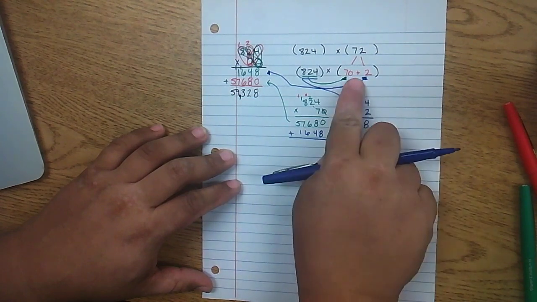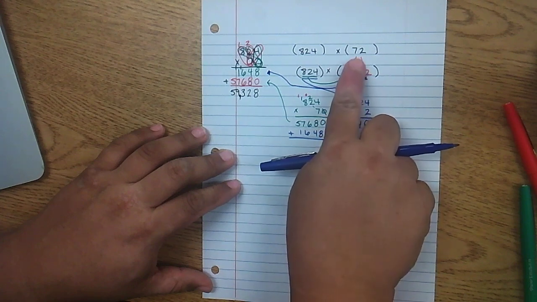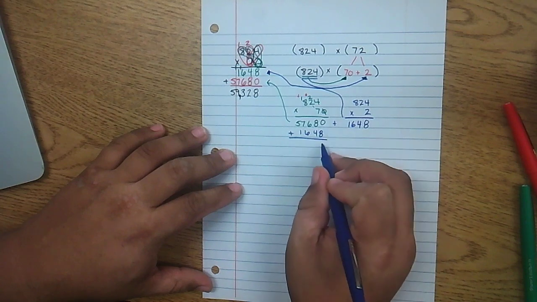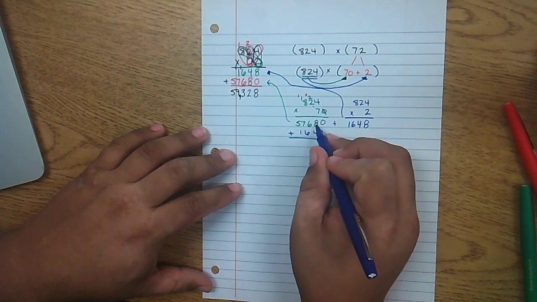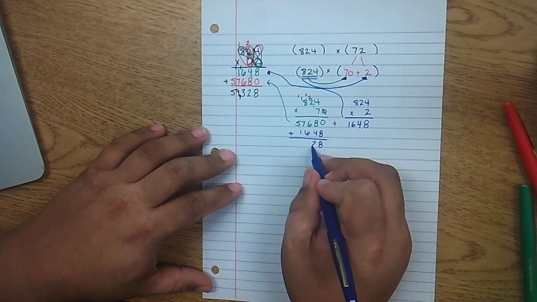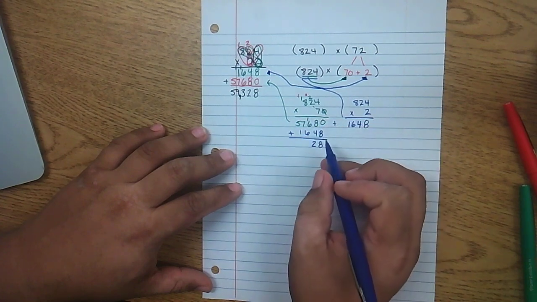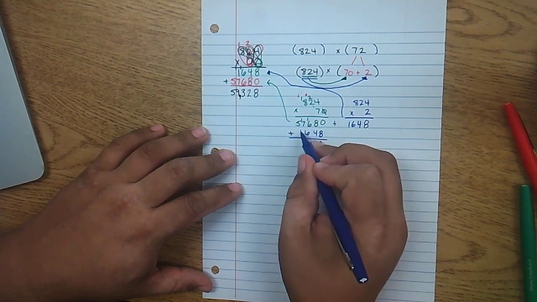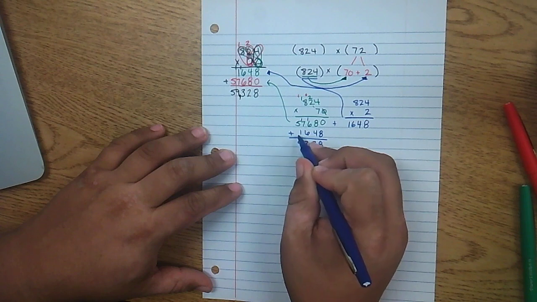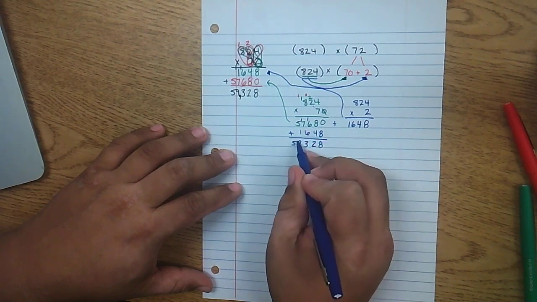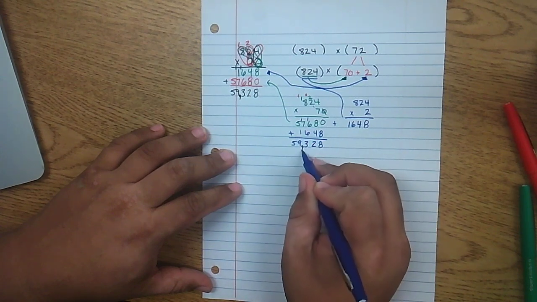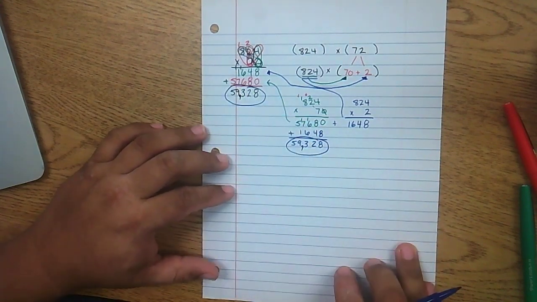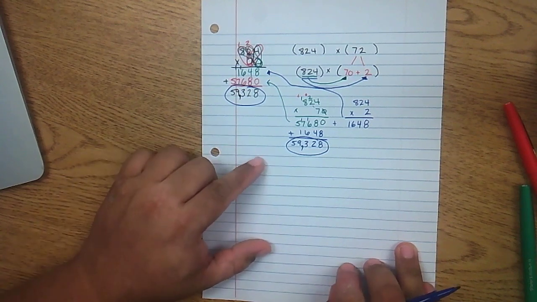That's our last step. Again, we were adding these together because we broke them apart. We have to add them back together to get our final answer. 8 plus 0 is 8. 8 plus 4 is 12. 6 plus 6 is 12, plus 1 is 13. 1 plus 7 plus 1 is 9. And 5 plus nothing is 5. 59,328. No matter which way you break it up, no matter which way you slice it, as they say, we're still getting the same products.